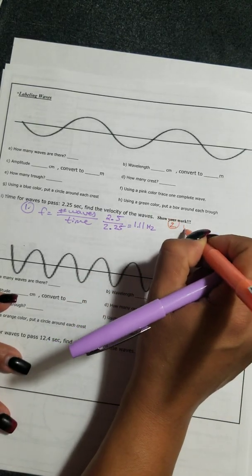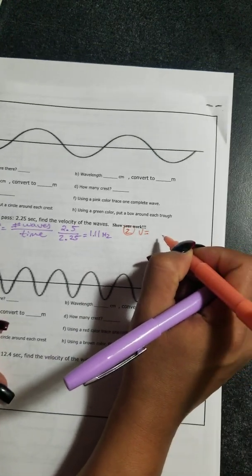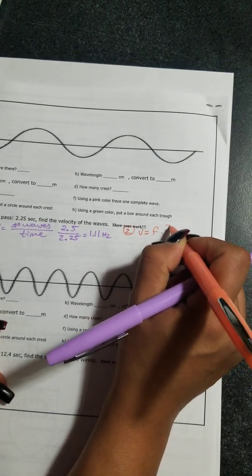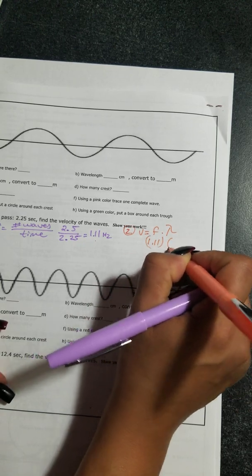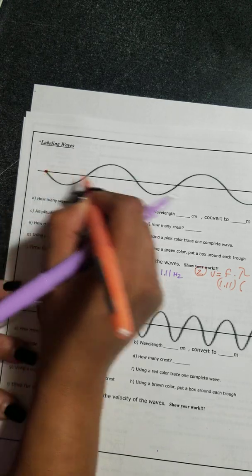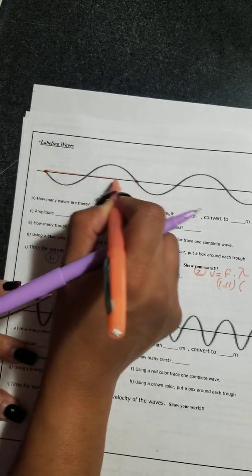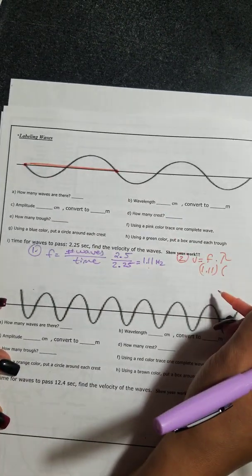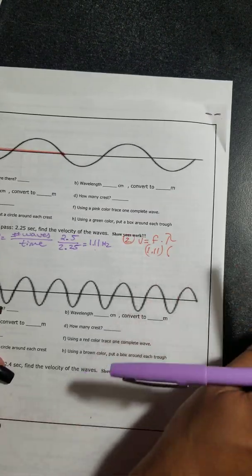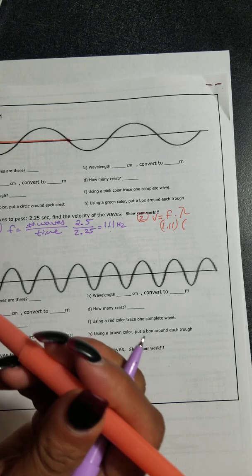Part 2 is the velocity of the wave equals the frequency times lambda. Take that number, 1.11, and multiply it by the lambda, which is the wavelength from here to here. What is that distance? Get your ruler out and measure that so you can find the distance for lambda. We just went over that.